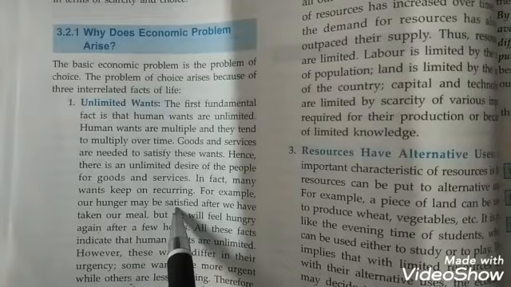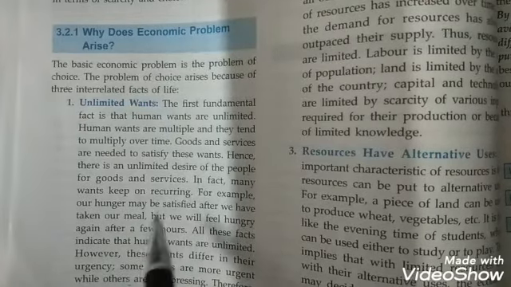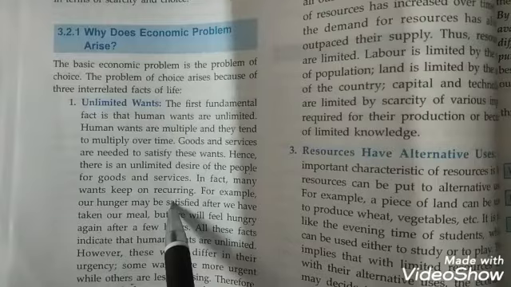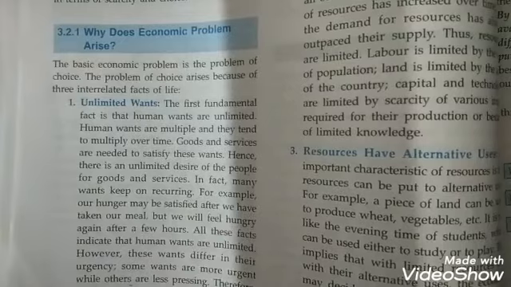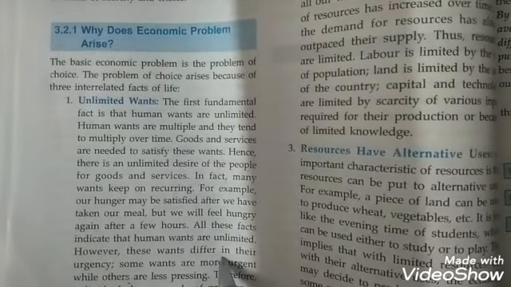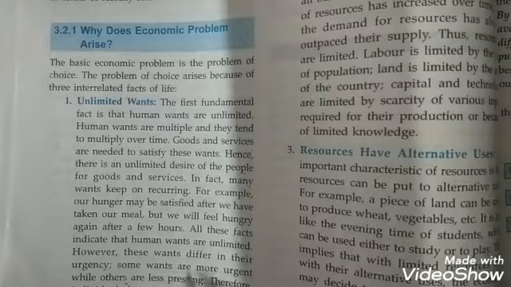For example, the want for water or the want for food. These are things that keep coming back. If we have had food in the morning, we will again have that in the afternoon and again in the evening. So that is a recurring nature of want. So all these facts basically indicate that human wants are unlimited, and these wants differ in their urgency.